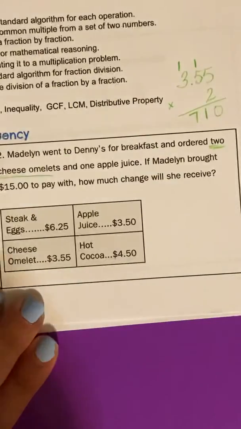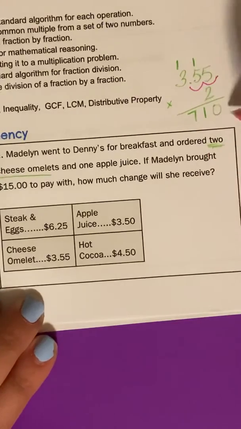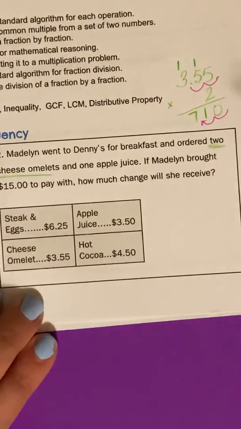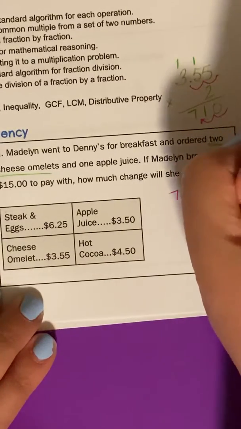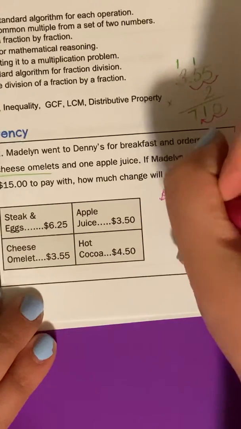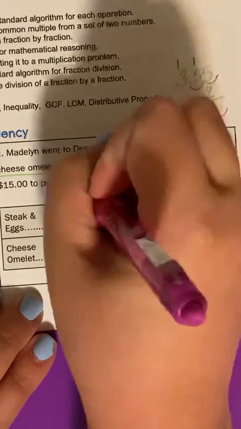Now this decimal, we are going to see how many times we need to move the decimal. You go in 1, in 2. So for 2 cheese omelets, it's $7.10.